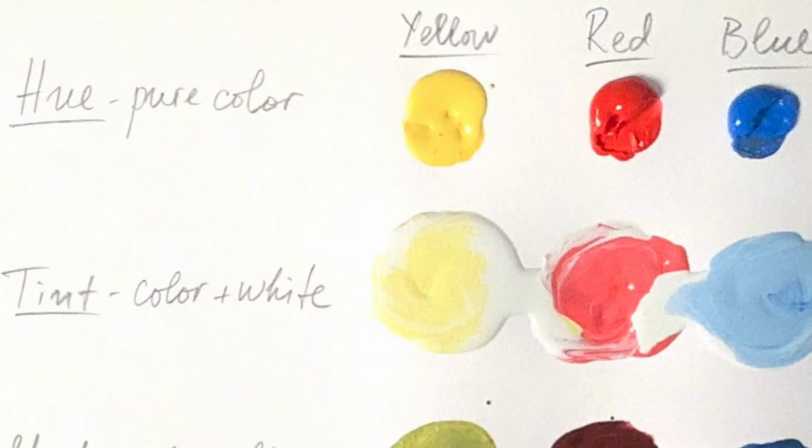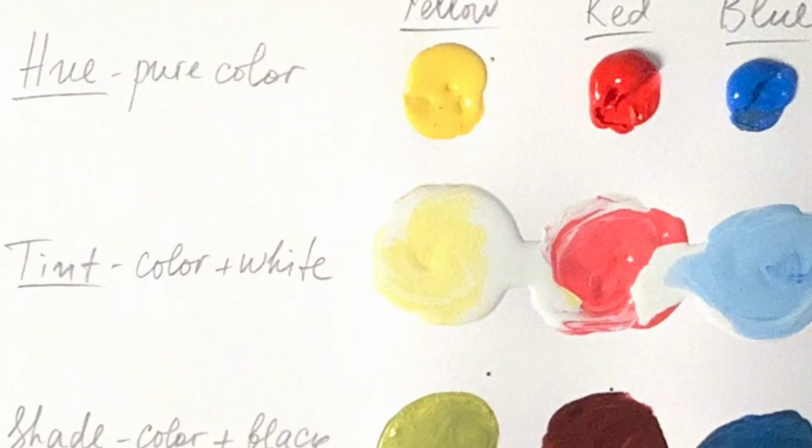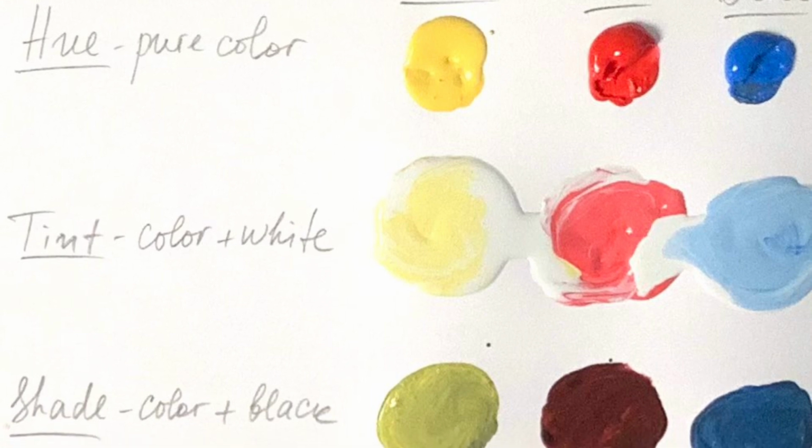And this is how we make hues, tints, shades and tones.